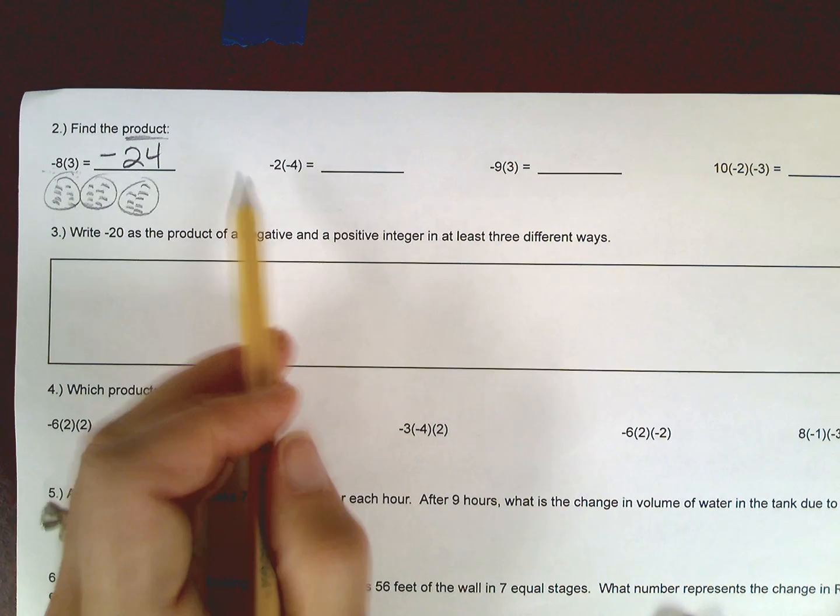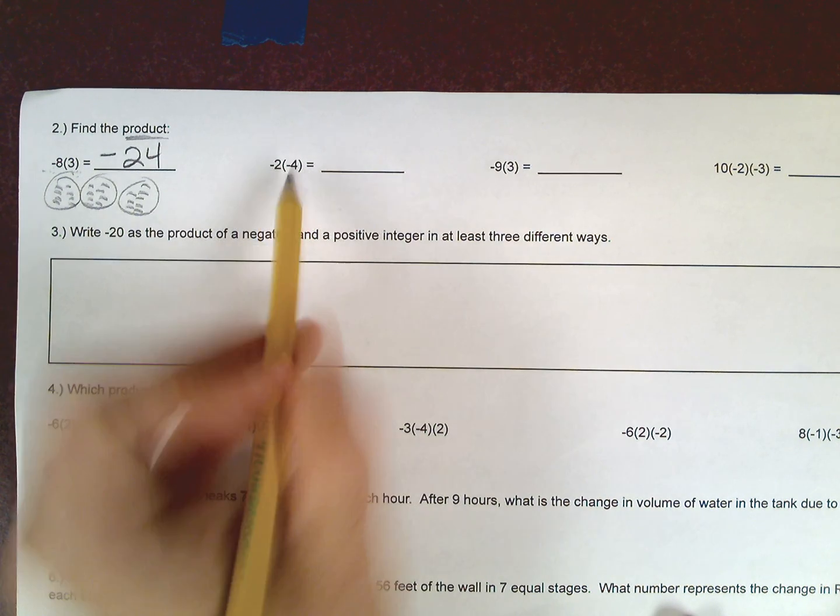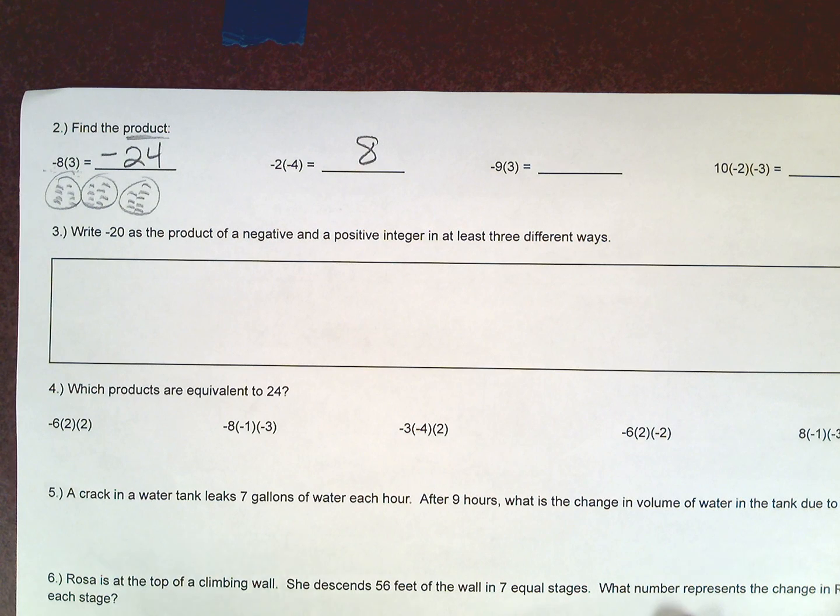I just have a whole bunch of negatives. All right, let's take a look at the next one. Negative 2 times negative 4. Well, I know 2 times 4 is 8, so I always break it up into the steps.